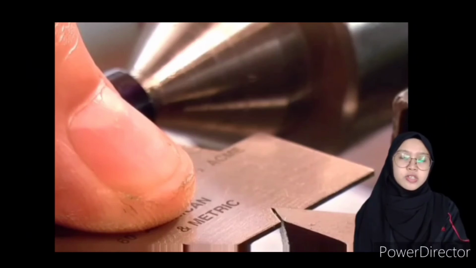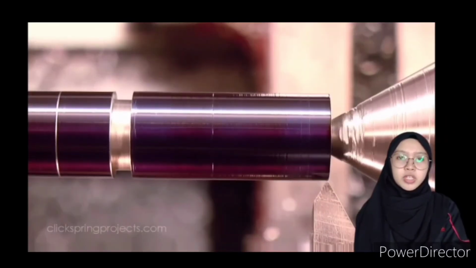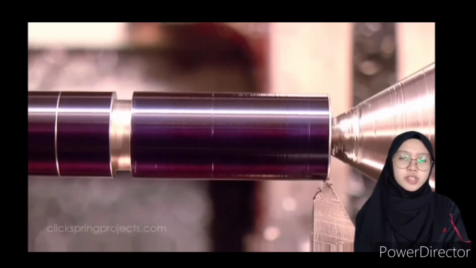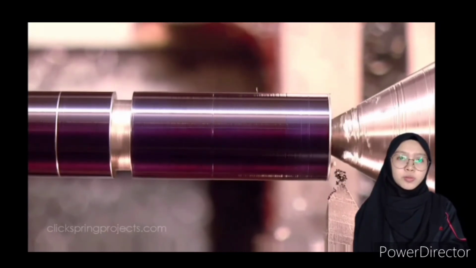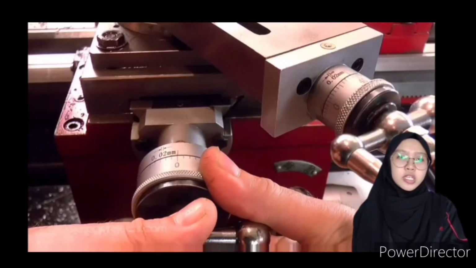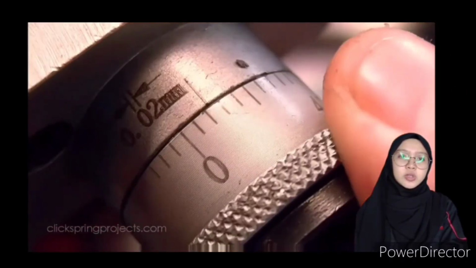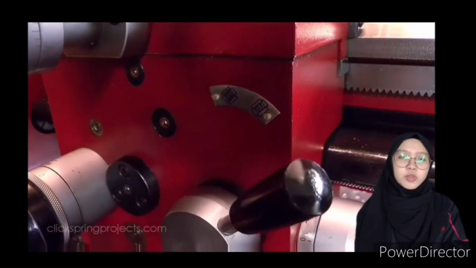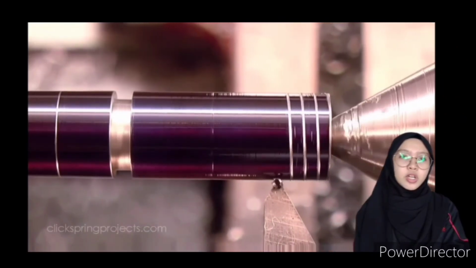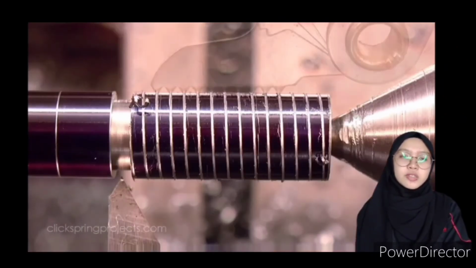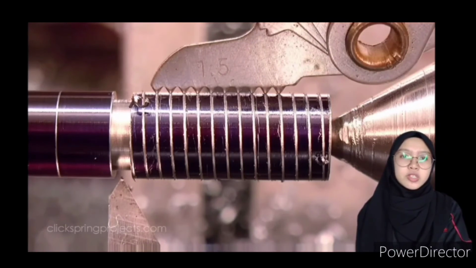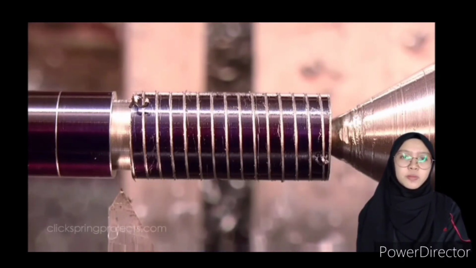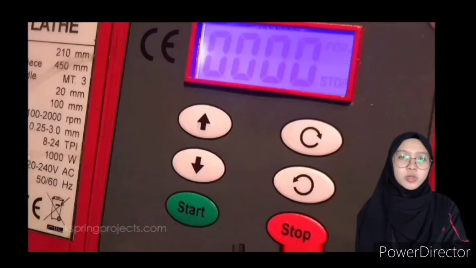Using a thread gauge, start the machine and cut a little bit at the front of the workpiece before starting threading. Using the compound micrometer, feed in 0.02 mm. Turn on the lathe and engage the half nut. It will move automatically and start to cut the workpiece. Next, using a screw pitch gauge, check the thread pitch and make sure it is 1.0.